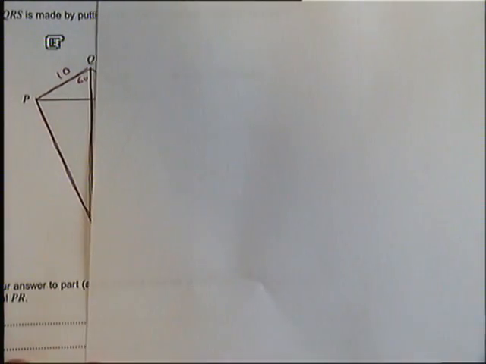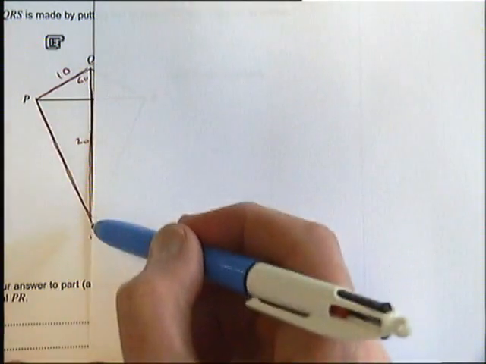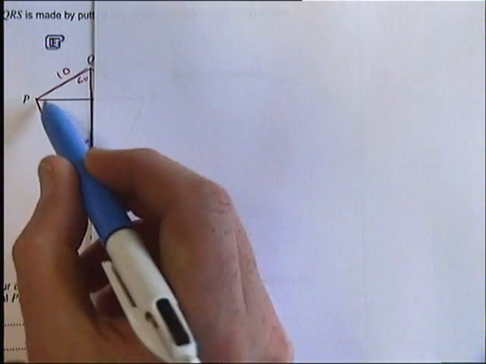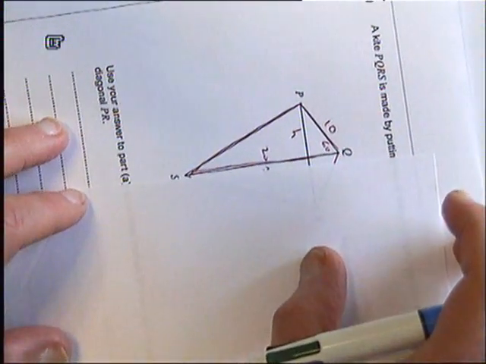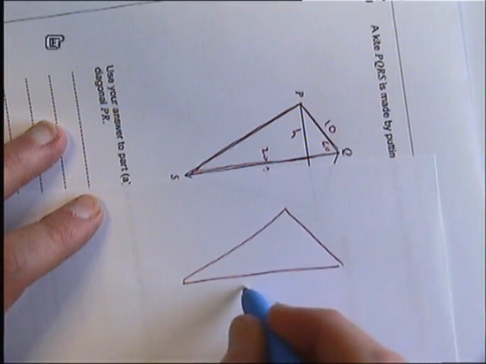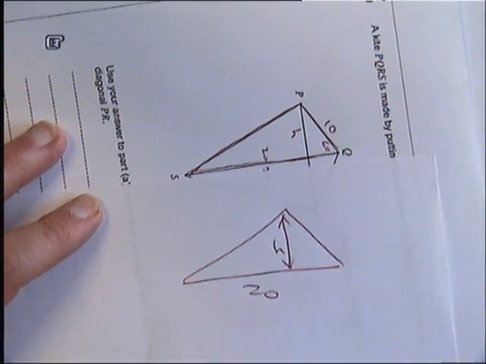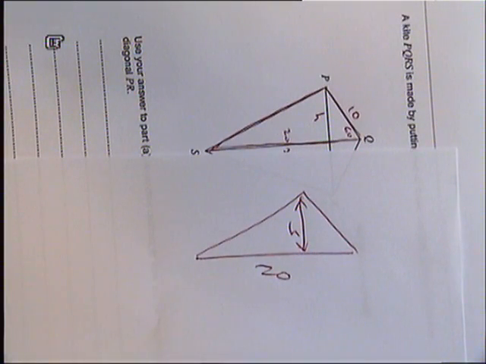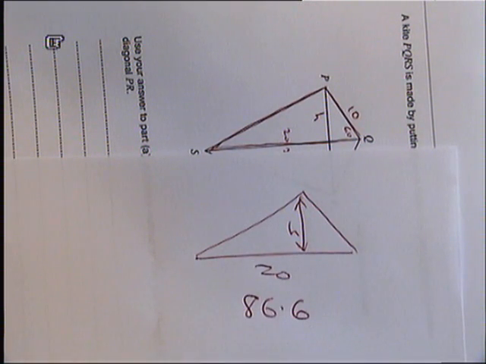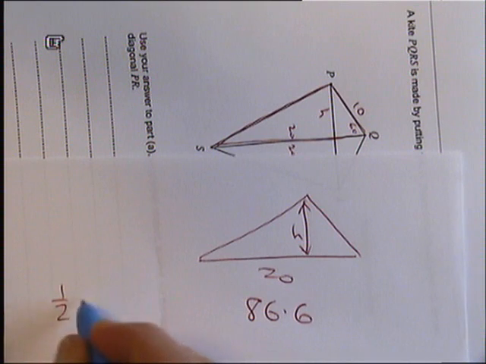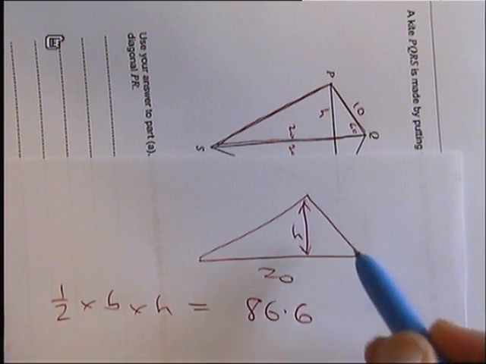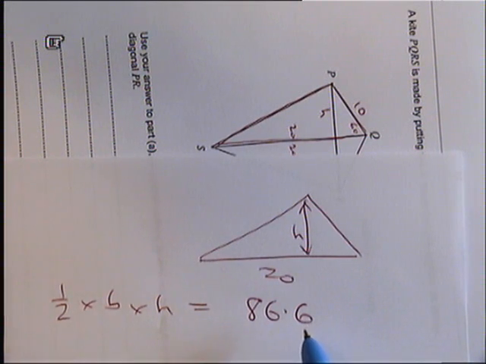If I just cover up the triangle on the right, I'm just going to put that 20 back in there. If you think of this here being the base of the triangle, which is 20, this here would be the height of this triangle. So I'm going to call that h for height. I'm imagining this triangle turned this way now. So if I sketch that out, I've got a base of 20, and that is my height. Now I already know from part A of the question what the area of that triangle is. I already know the area of that triangle is 86.6, and I got that from this half ab sine C formula. But I also know that the area of a triangle is a half times the base times the height. And as it's the same triangle, half base times height must also have the same area.